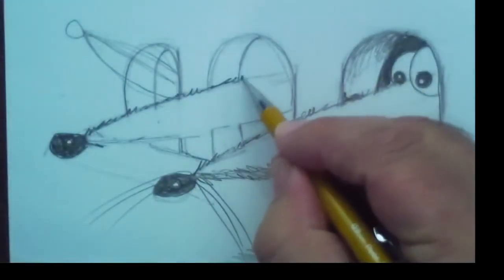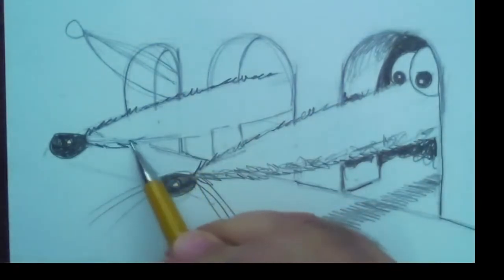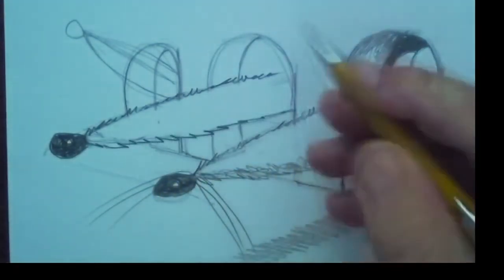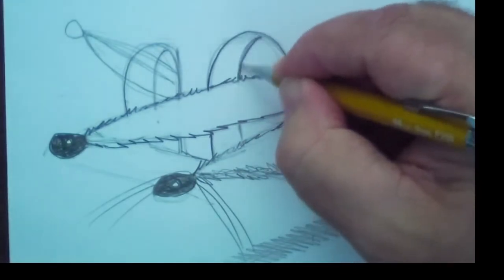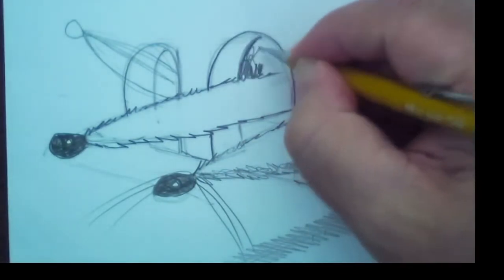All right, so let's put the texture on his nose, and let's put the thickness here. Looking cool, you guys. Now let me show you.